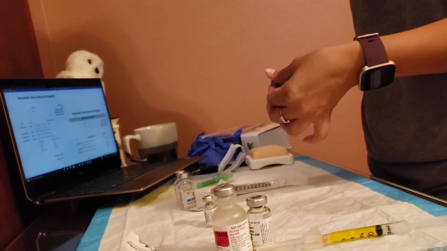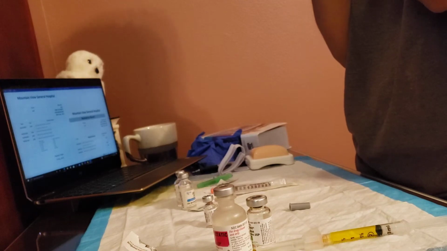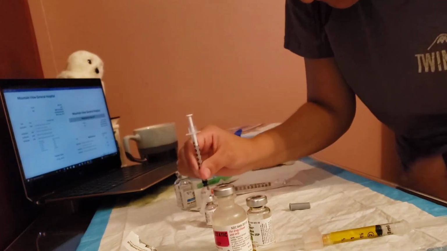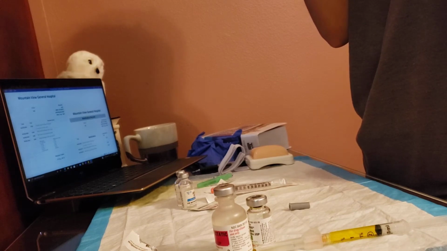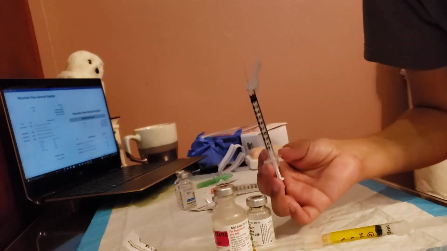So I'm going to pull it off, draw back my 0.1 of air, and stick it in here very carefully. Put the air in and then draw back my 0.1 of that. Right. And there's my 0.1.